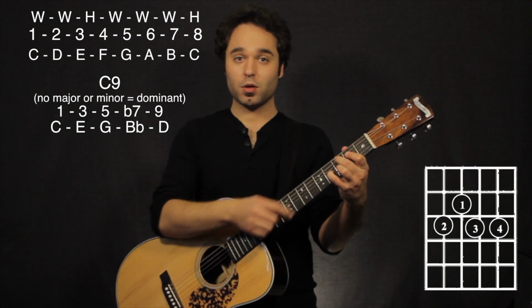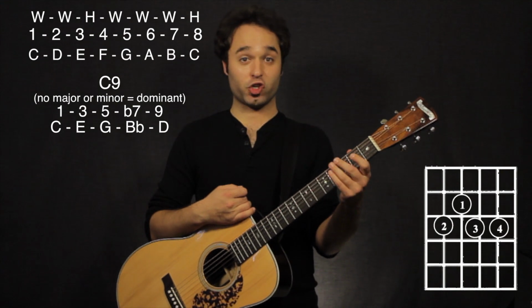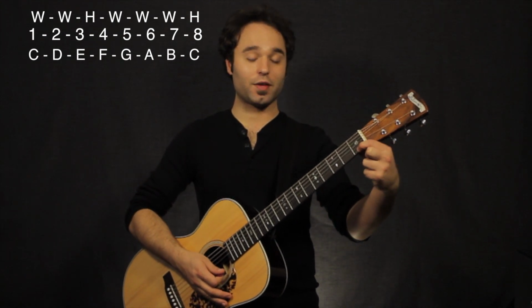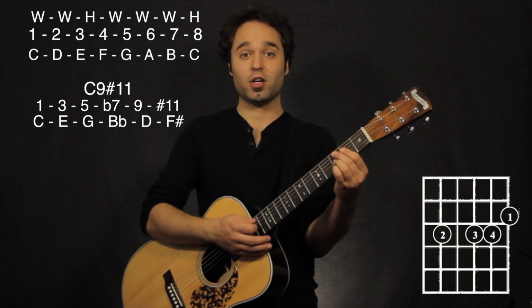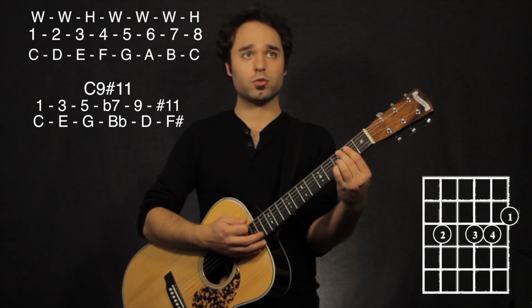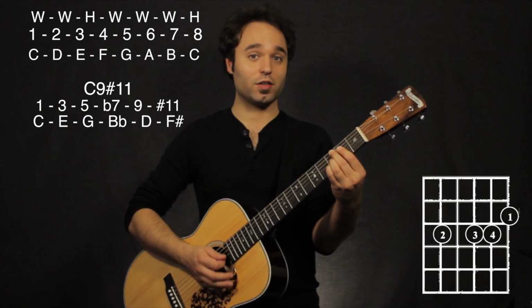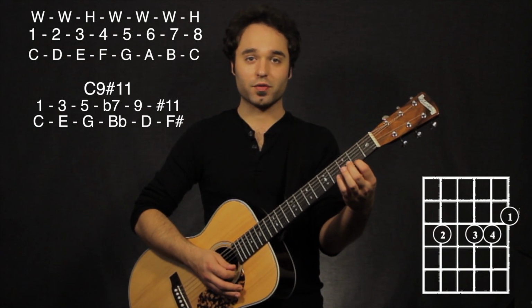Major 9, move that 7th up to where it normally is. A sharp 11 is going to tell us you have to move the 11 up 1. So a C9, sharp 11: 1, 3, flat 7, D, 9, sharp 11.